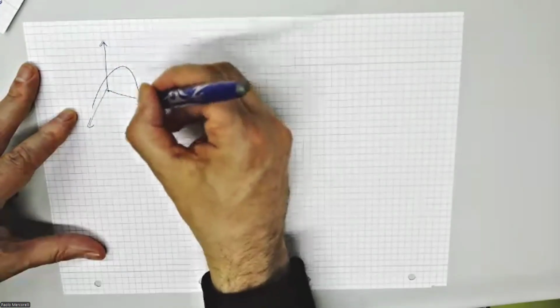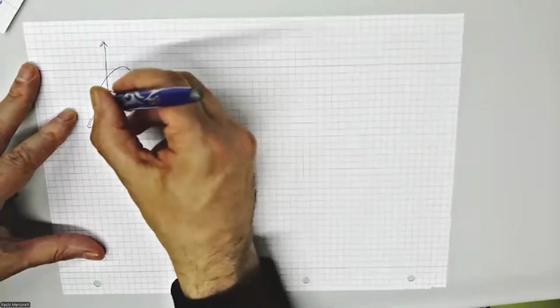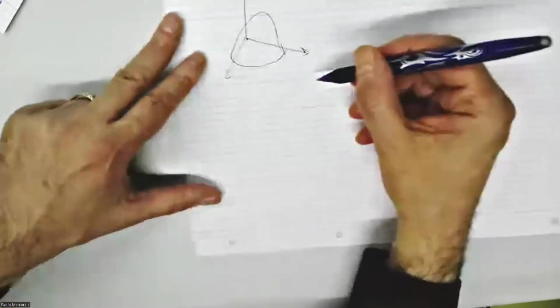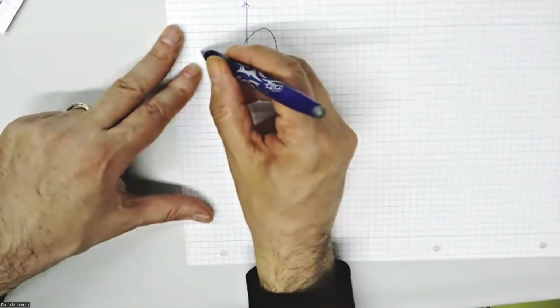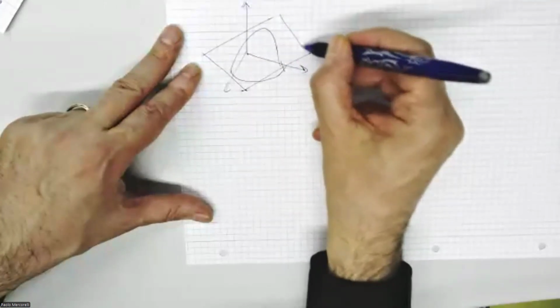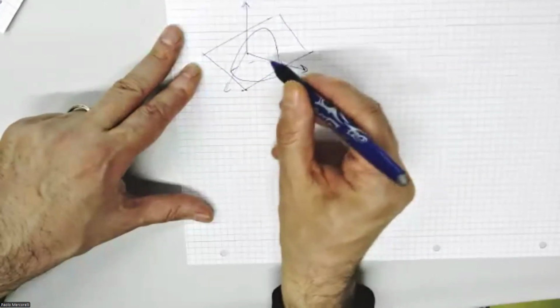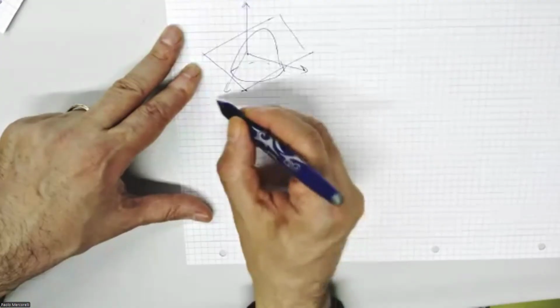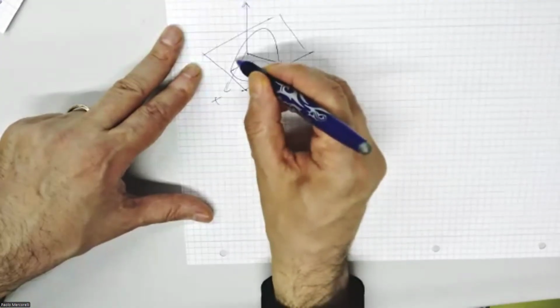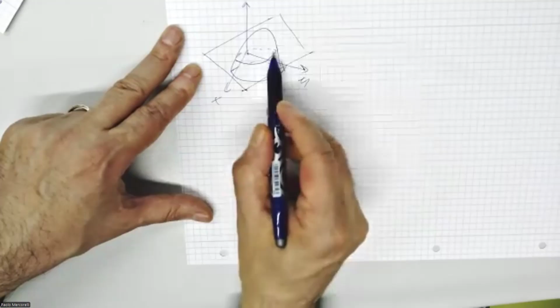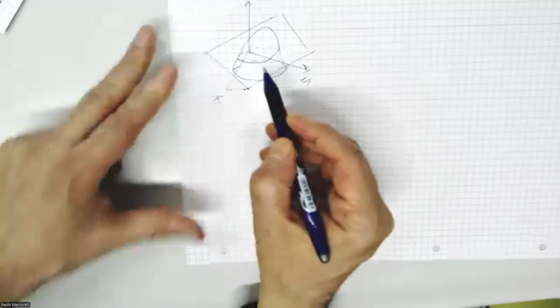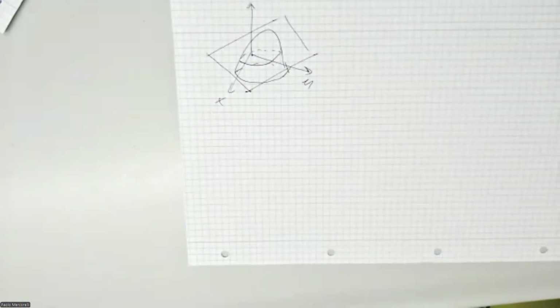Assuming that I have something like that. Now, if I intersect this picture here with a plane parallel to X and Y, I will obtain somewhere this intersection. I don't know if, one second, you can see it.